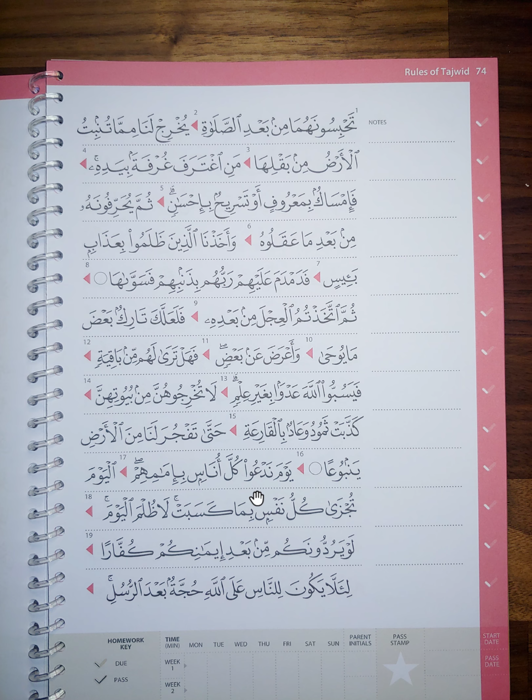Inshallah, you found 2 rules. If not, pause again. And then repeat after me. Dal from qutbu jad, qalqala. Tanween before ba, qalb with gunnah. يوم ندعو كل أناس بإمامهم.